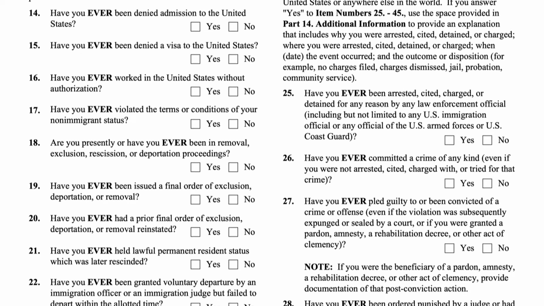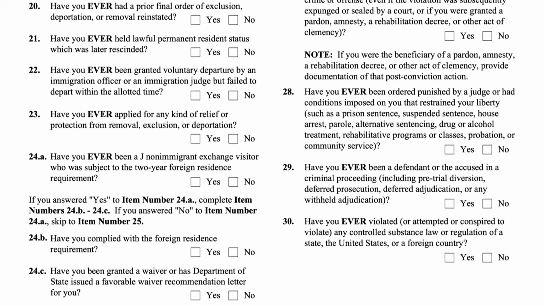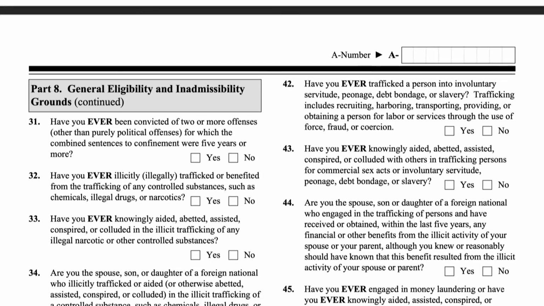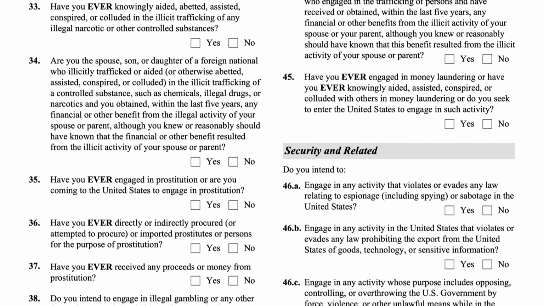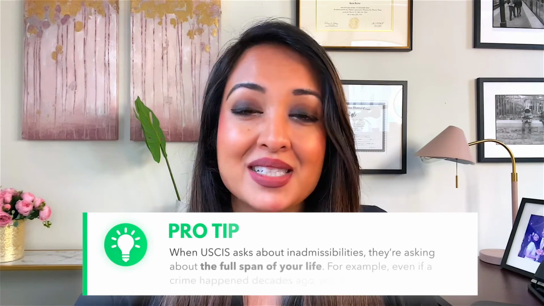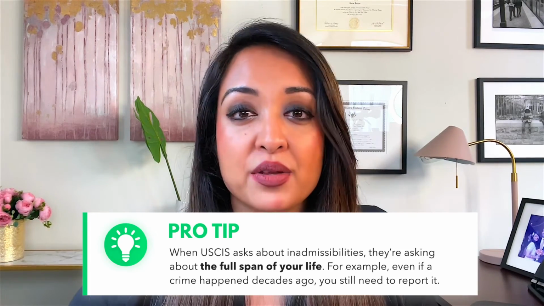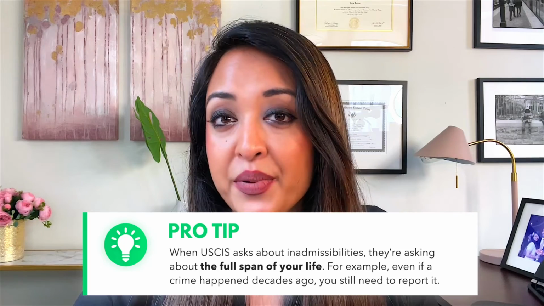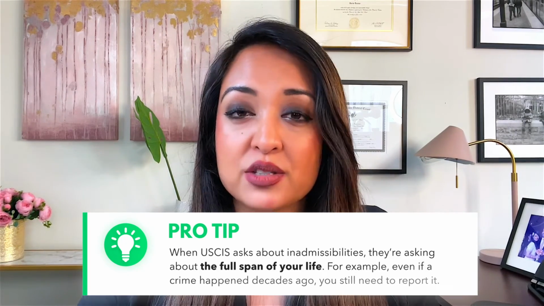It is very important that you read each of these 81 questions closely to see whether you must answer a yes or a no. If you do happen to answer a yes to any of them, you may wish to consult with an attorney to make sure that you are eligible for adjustment of status. Also, just a word of advice, whenever USCIS is asking about any of these inadmissibilities, they're asking about the full span of your life. So for example, even if you got arrested 20 years ago, you must still disclose it and you must still answer affirmatively to the question regarding arrest history.